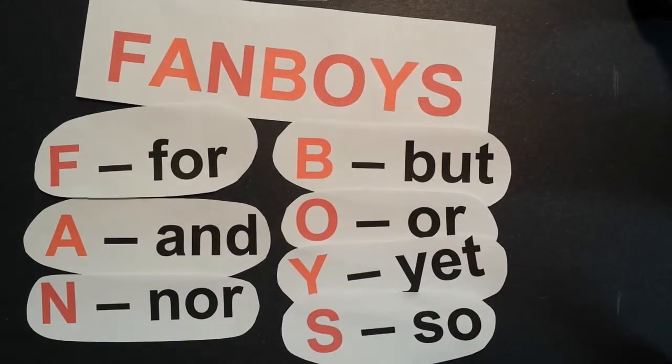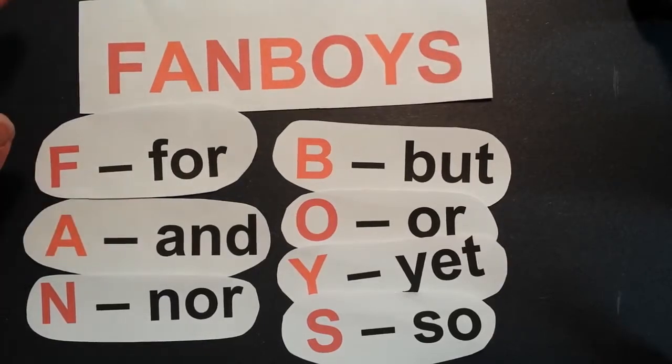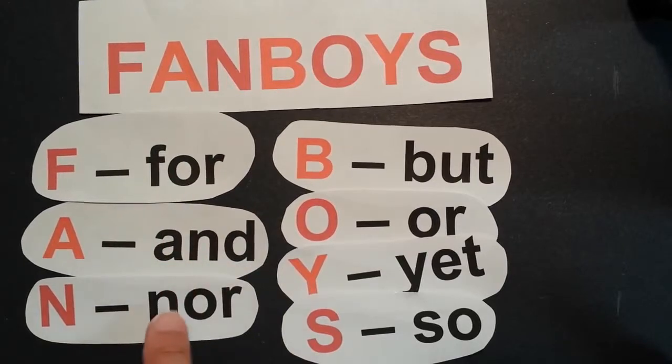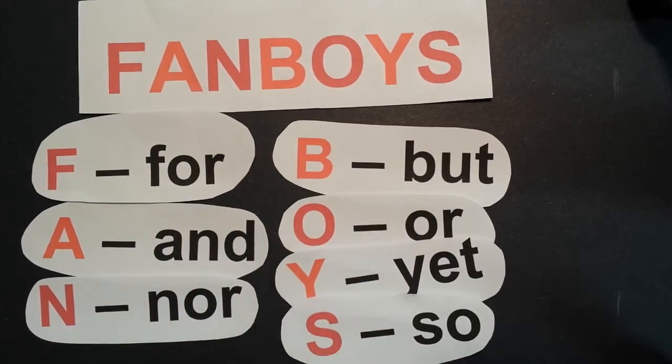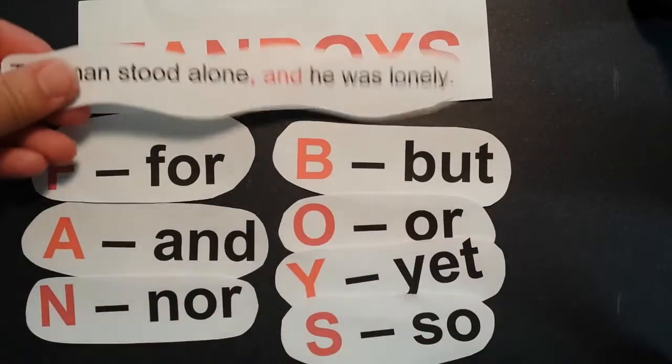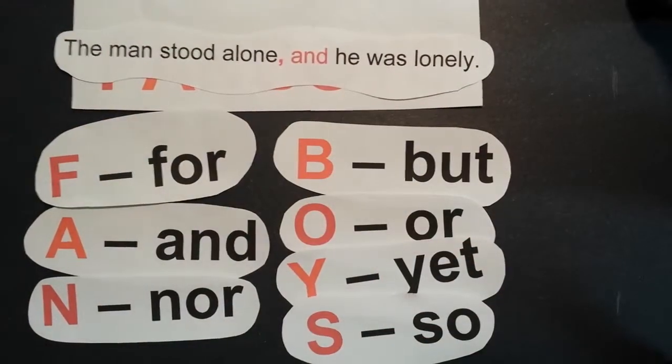So there are seven coordinating conjunctions, and that's all that there are. So anytime that you see these words in a sentence, you might look to see if they are joining two independent clauses.